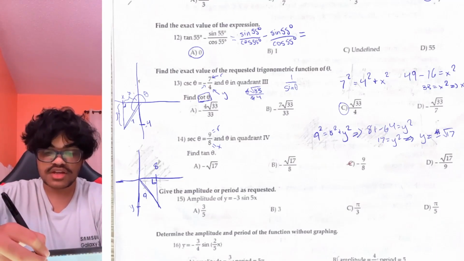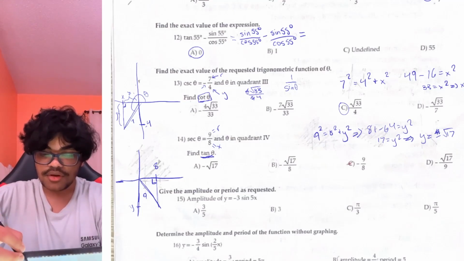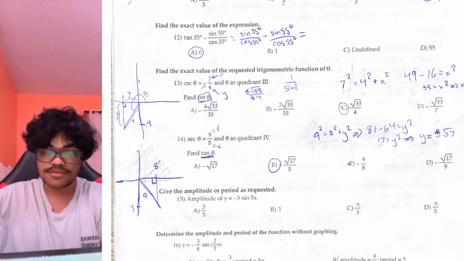And then we're trying to find tangent of theta, which is y over x. So we take our negative square root of 17, and then we put it over our x value, which is 8. And as you can see, our final answer will be negative square root of 17 over 8, which is B.